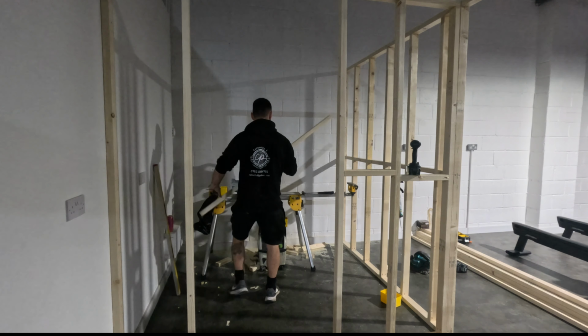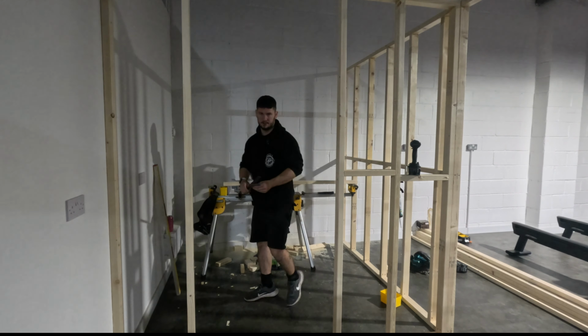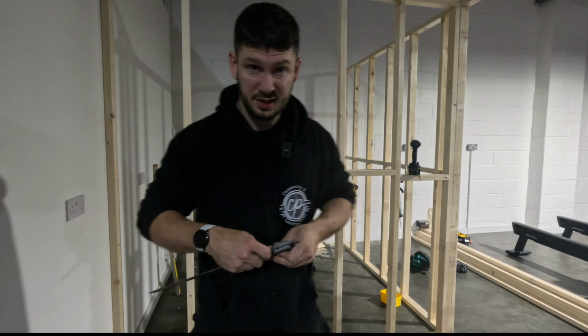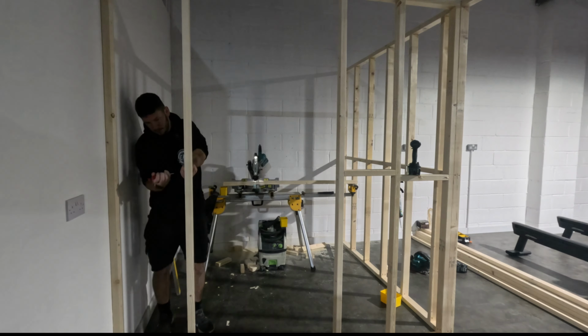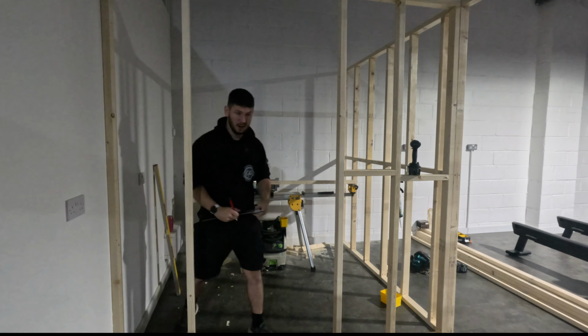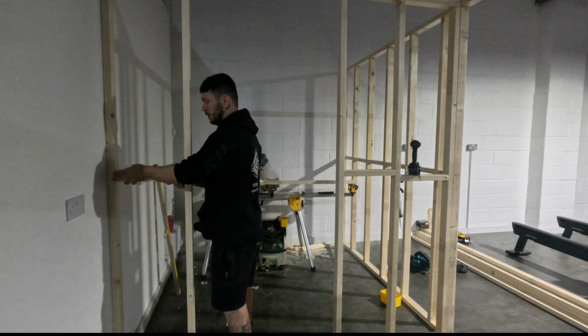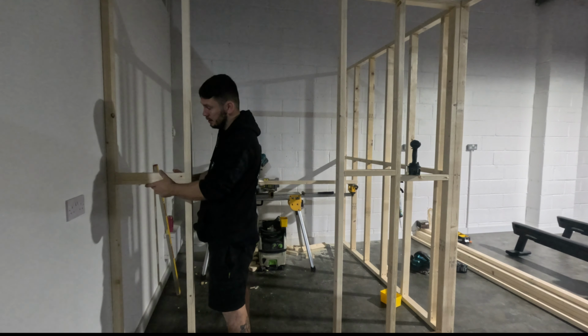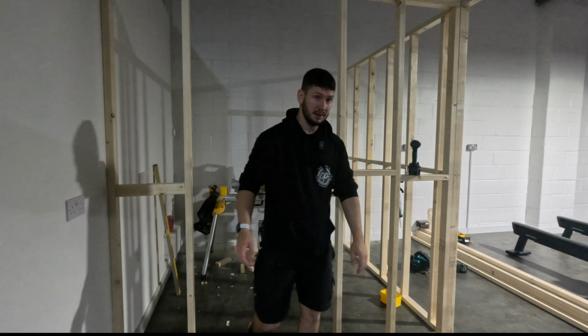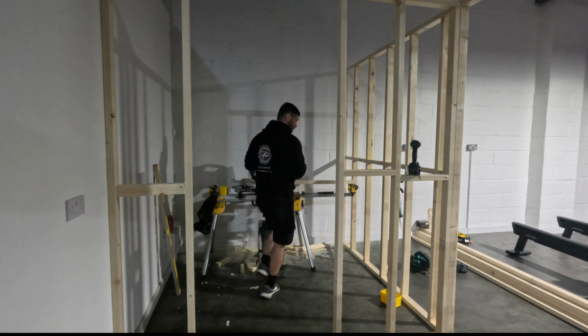Now, for my secret. Sometimes, when the electricians are nice to me, I set this up for 25mm. We'll do that. And, to be fair, 3x2 goes in there perfectly. 25mm back, and they don't need to cry about their back boxes.